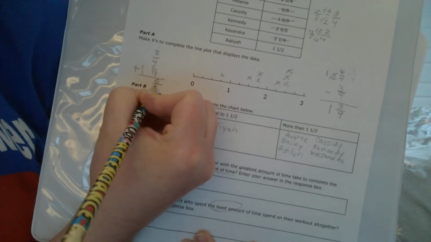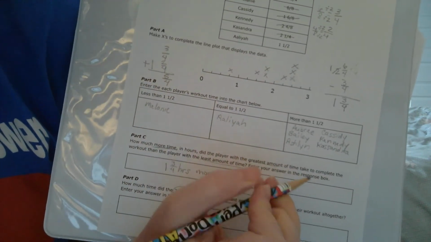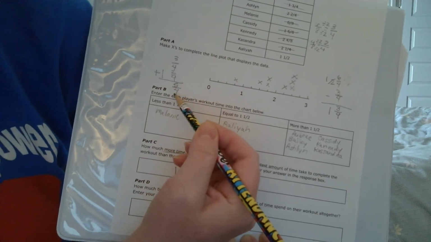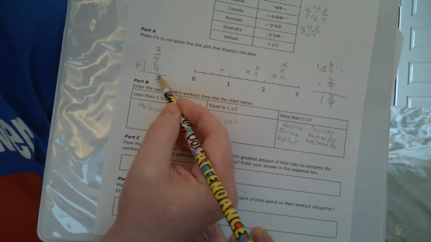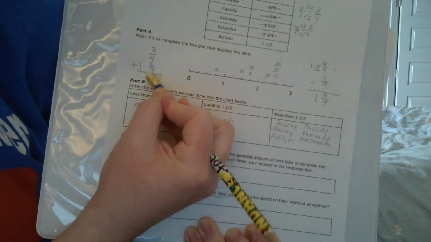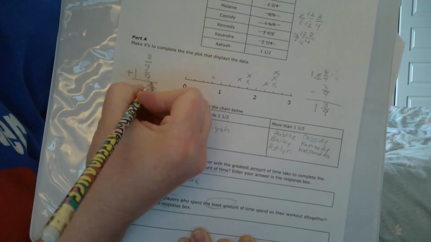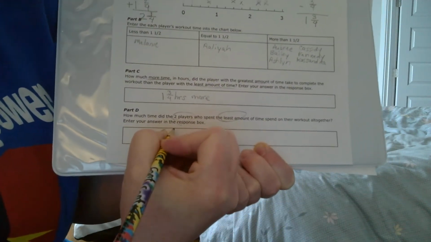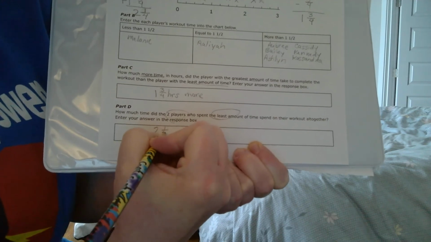So we have 5/4. Okay, but I'm going to go ahead and take 1 whole out of that. I can take 4/4 because this is improper. I don't want to leave the numerator greater than the denominator. So 5 take away 4 is 1. So it leaves 1/4 and I carry 1 whole over. So 1 plus 1 is 2. So they together worked 2 1/4 hours together.